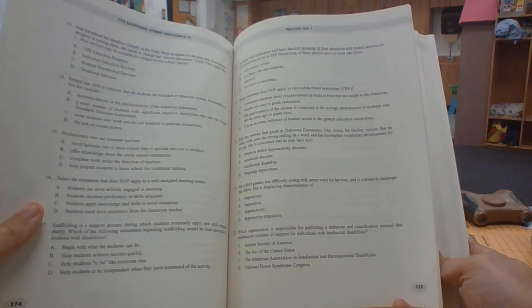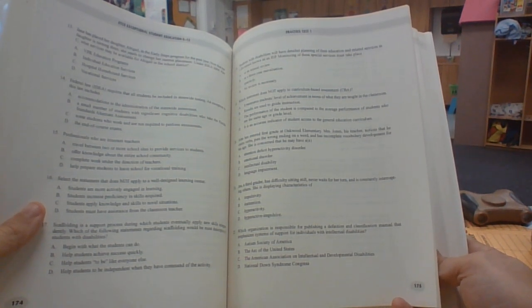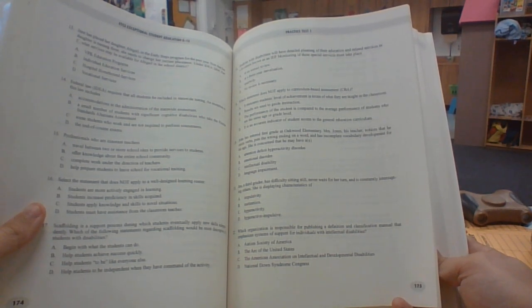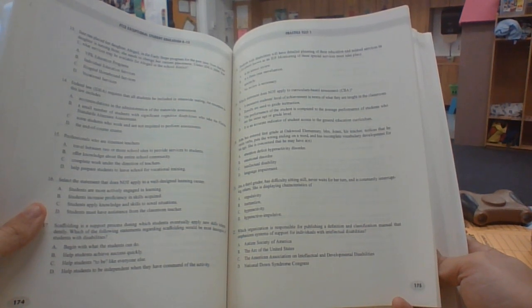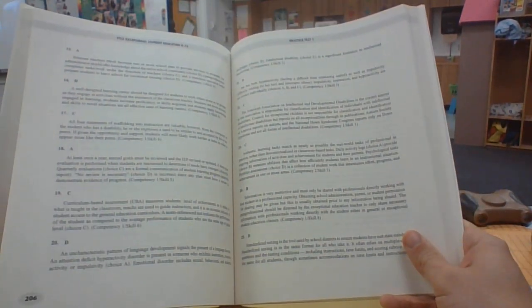22. Which organization is responsible for publishing a definition and classification manual that emphasizes the system of support for individuals with intellectual disabilities? Is it A, the Autism Society of America, B, the ARC of the United States, C, the American Association on Intellectual and Developmental Disabilities, or D, the National Down Syndrome Congress?